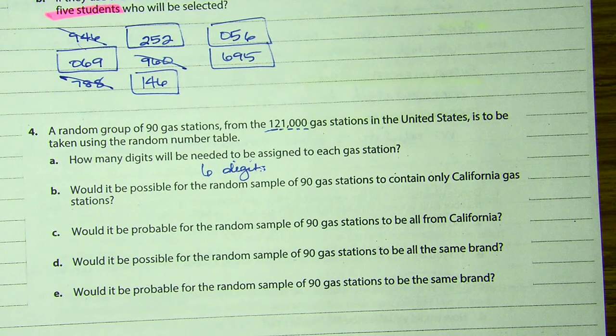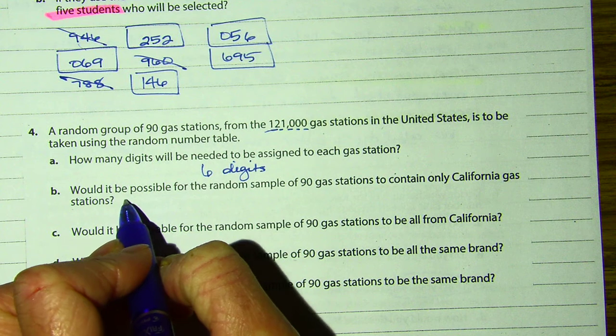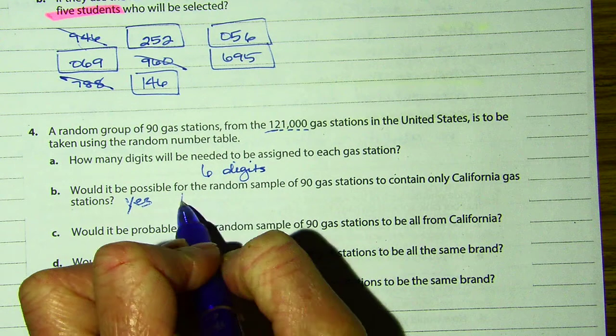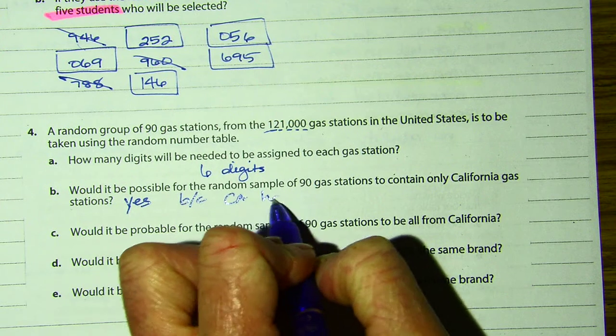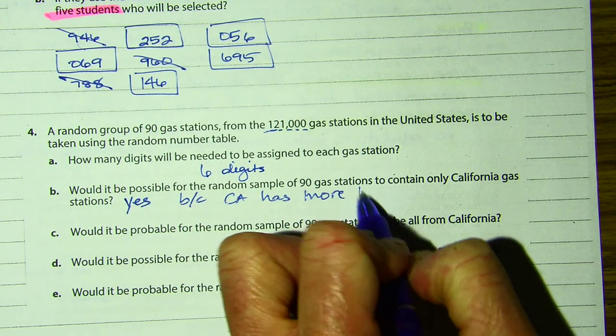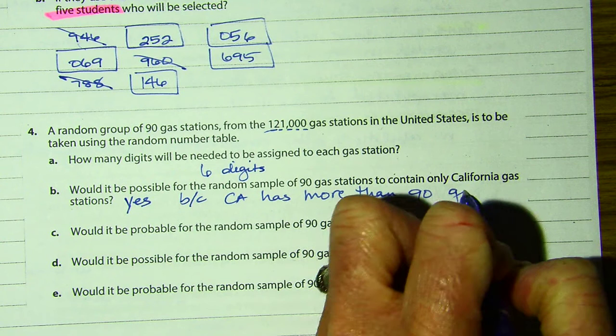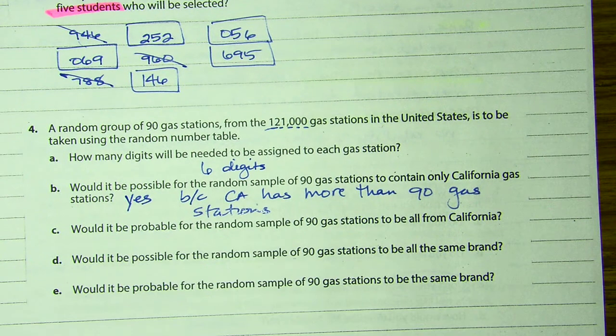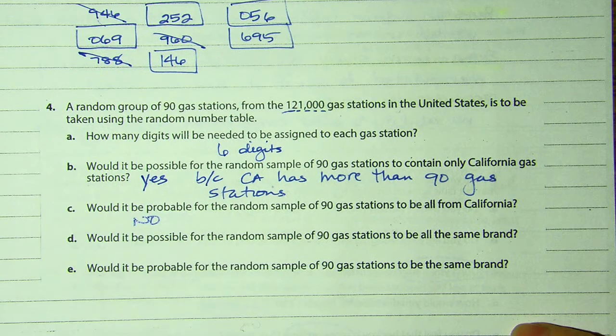Would it be possible for the random sample of 90 gas stations to contain only California? Yeah, because there are definitely more than 90 gas stations. Would it be probable that they're all from California? No, not using a random. The fact that you would choose 90 from all over the United States, it's not very probable that they would all be from California. Is it possible? Yes, but the probability is very, very, very low.